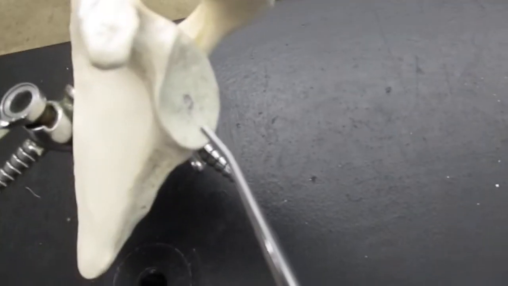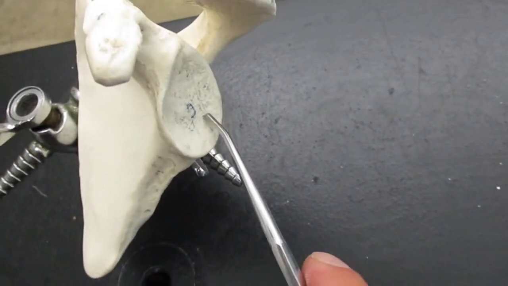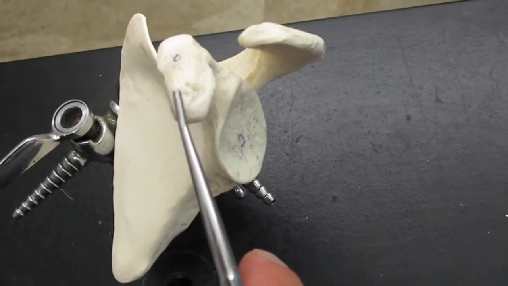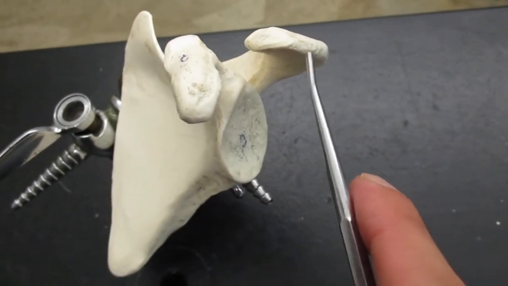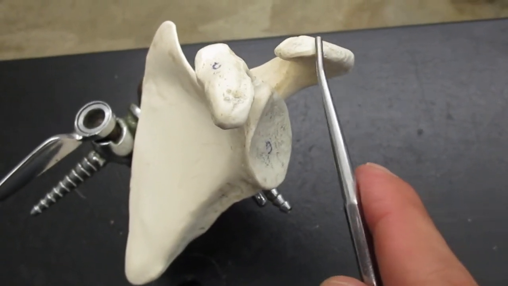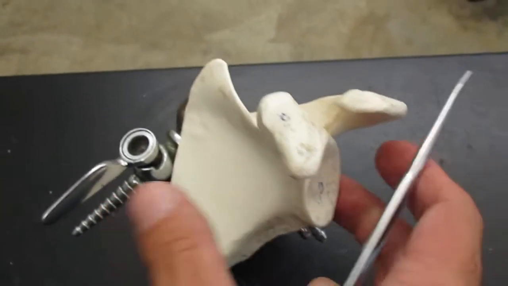And let me set it up like this. So right here we would have the glenoid fossa. What is this structure here? Coracoid process. And then this right here is your acromion, acromial process.